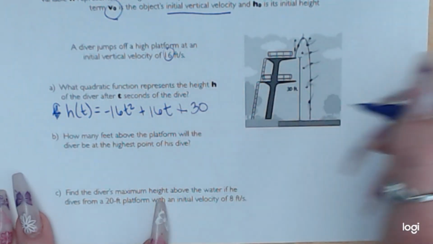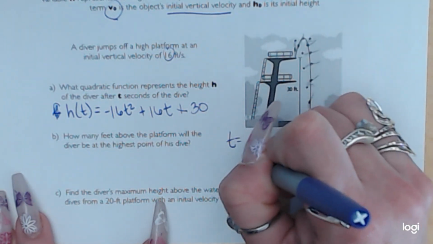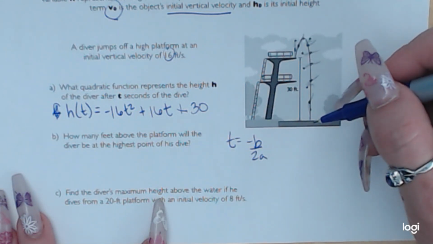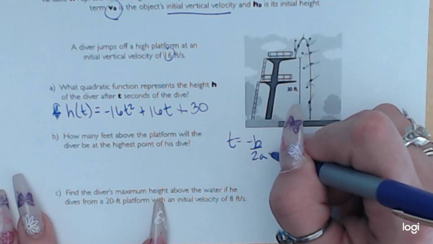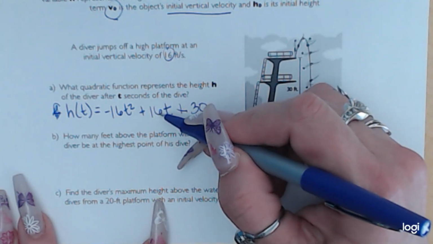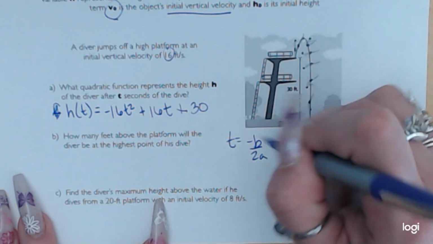Remember that our formula for finding the h value is right here. So we need to plug in opposite of b over 2a.